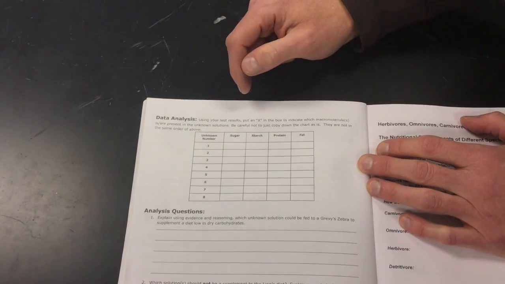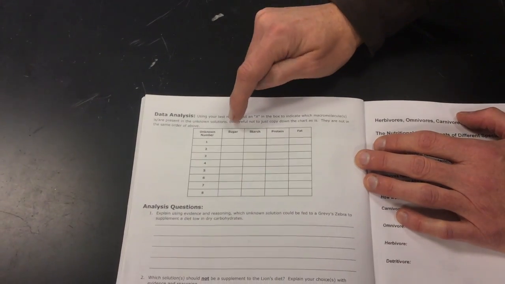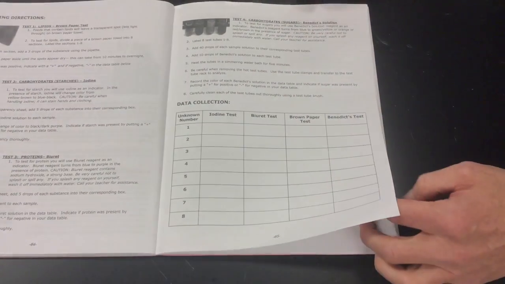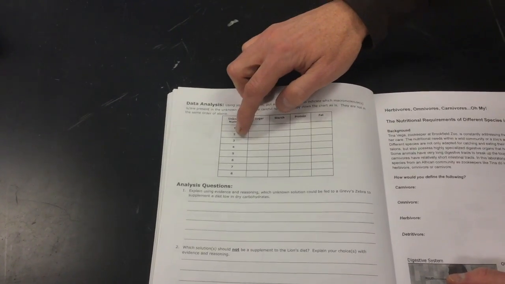We can ignore what's beyond that. And here you have the name of the macromolecule across the top. This order is not the same order as what we see here. So you really have to be careful about where you enter your X's for unknowns 1, 2, 3, and 4. All right, guys, good luck, and we'll talk later.